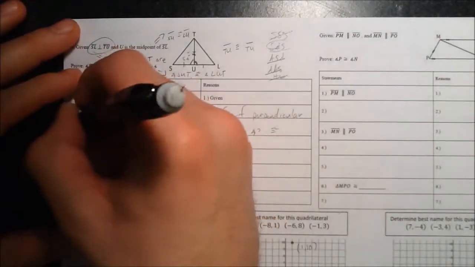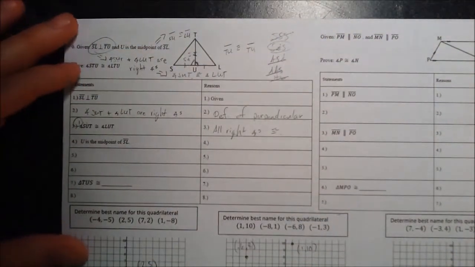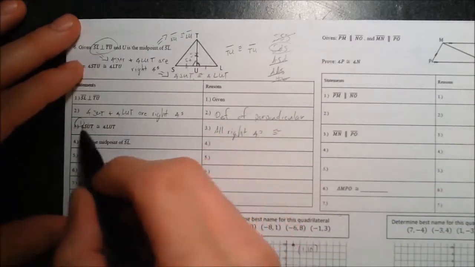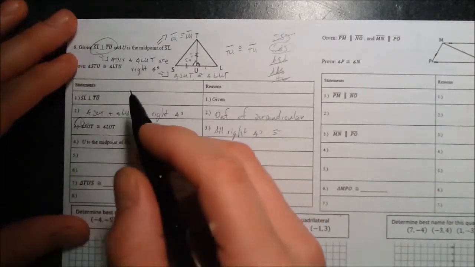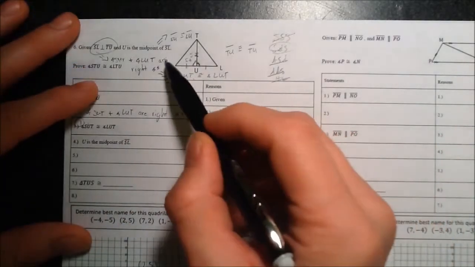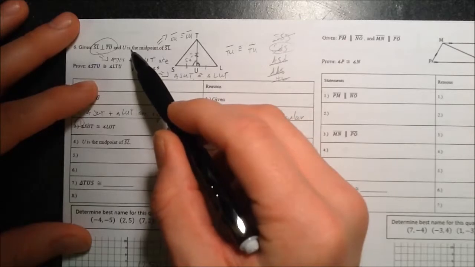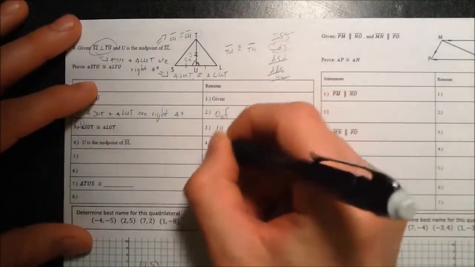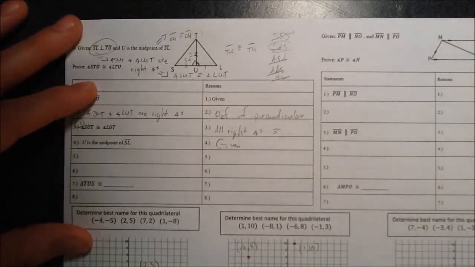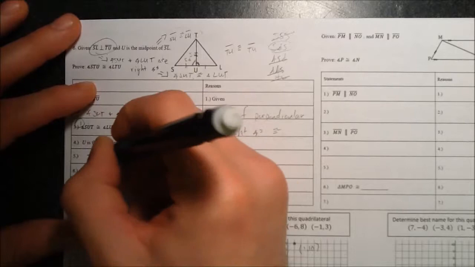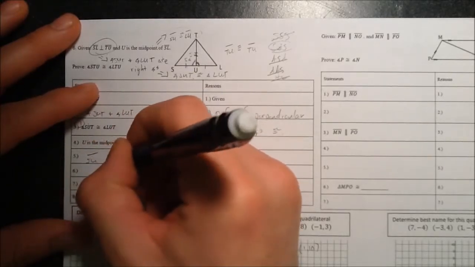So this gives me my first fact about these two triangles. Now I'm going to move on to my second given. So I've milked my first given for all that it's worth, and now I'm going to move on to my second one. And I know that the fact that point U is the midpoint of segment SL, that was given, implied that those two segments were congruent, segment SU and segment LU.